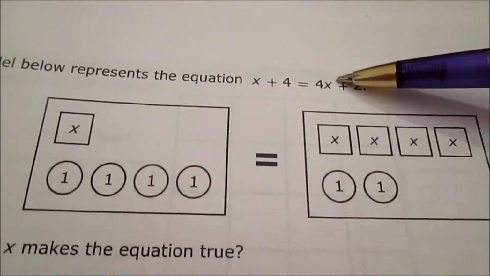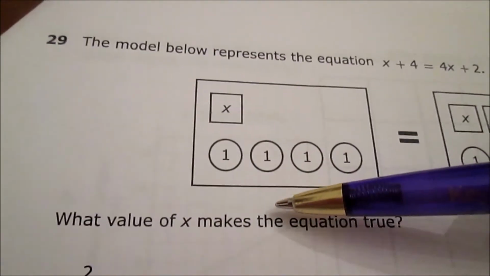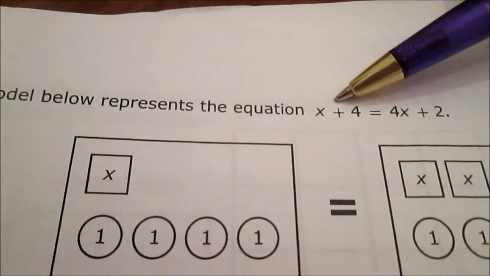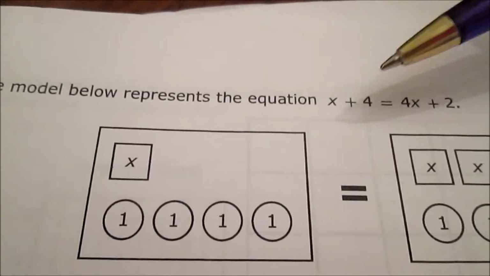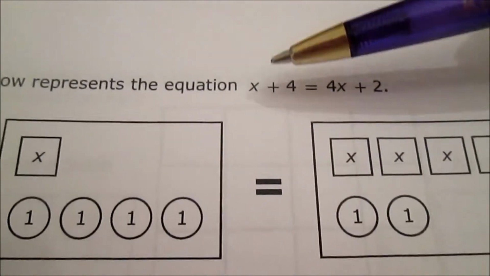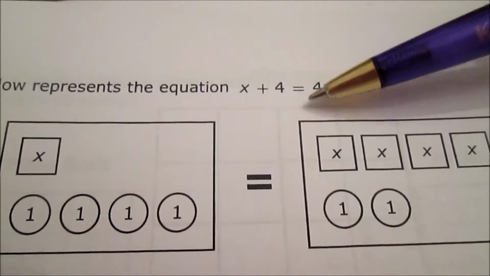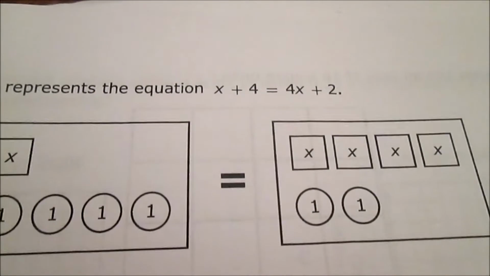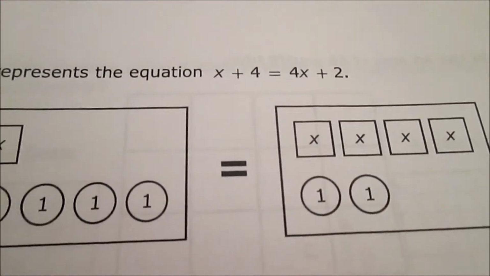Number 29, it shows a model of this equation, and it says which value of x makes the statement true. Okay, the model, if it's confusing to you, just go to the equation and use that alone. Now there are two ways you can do this. You can solve the equation, or you can take each one of these values and plug it in for x and see if it becomes a true equation when you plug in the correct value. Now what I'm going to do is I'm going to solve the equation.